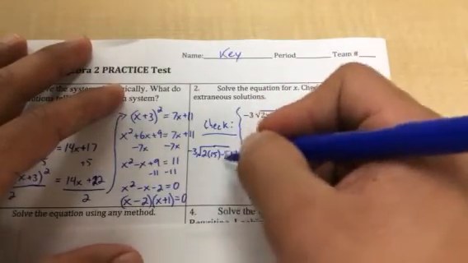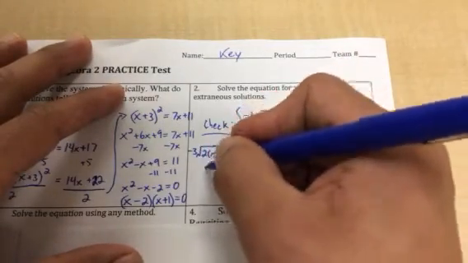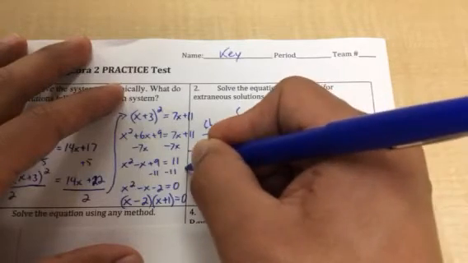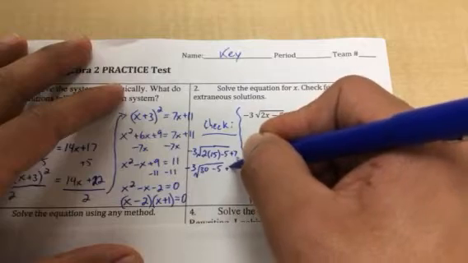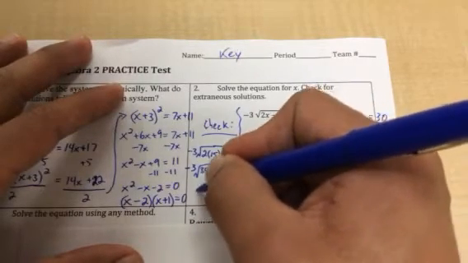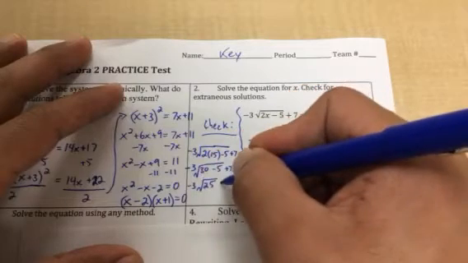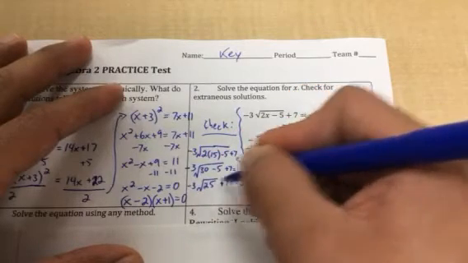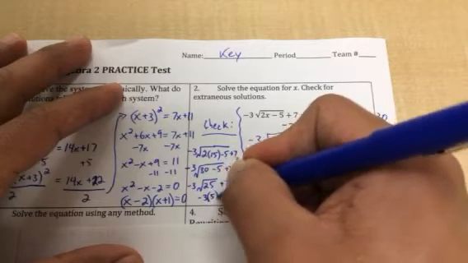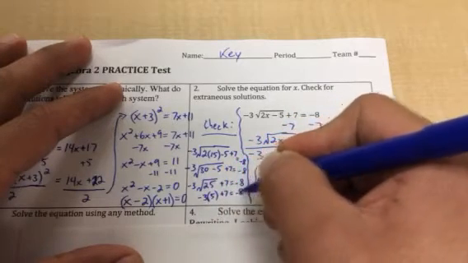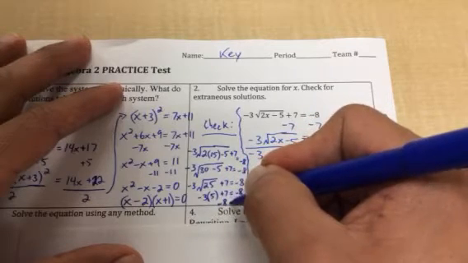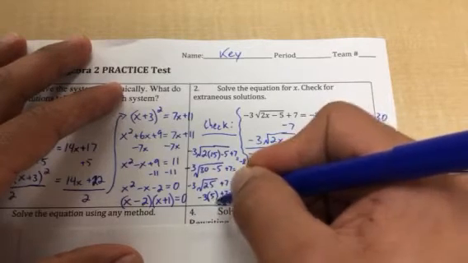So I'm going to simplify now. So 2 times 15, that's 30, minus 5 is 25. And then the square root of that is 5, so it's negative 3 times 5 plus 7 equals negative 8. So that's negative 15 plus 7, that's going to leave me with negative 8, which is equal to negative 8.